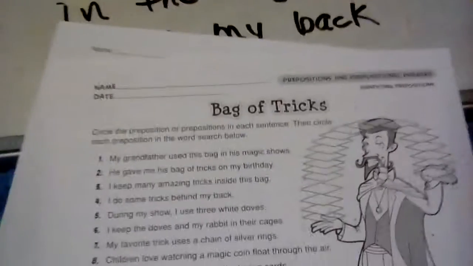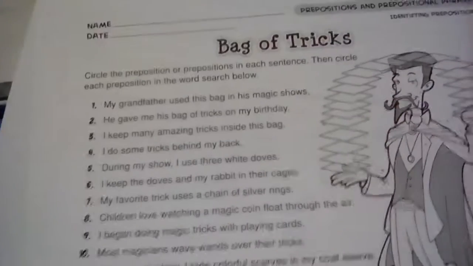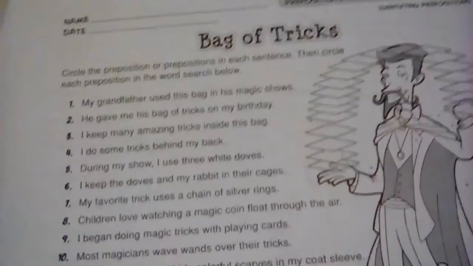Now you can look some of these things up too. There's lists of prepositions all over the place on the internet. And so if you need some help with this because you're getting stuck, you can certainly look up a list of prepositions to kind of help you out.